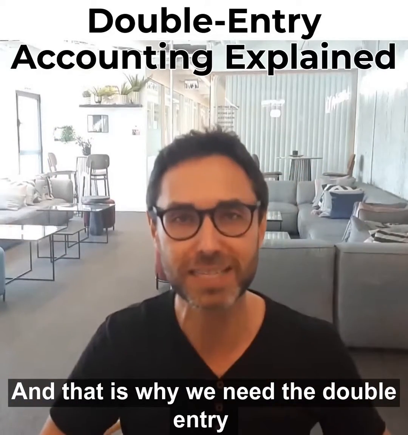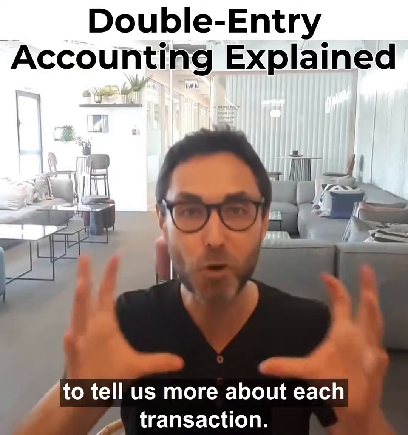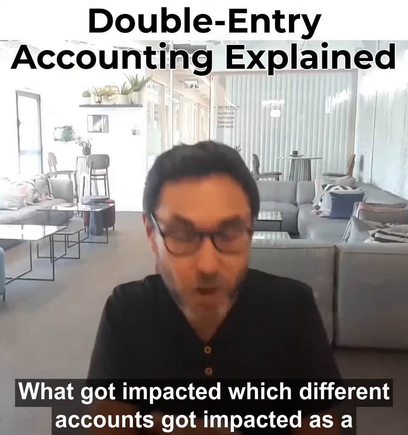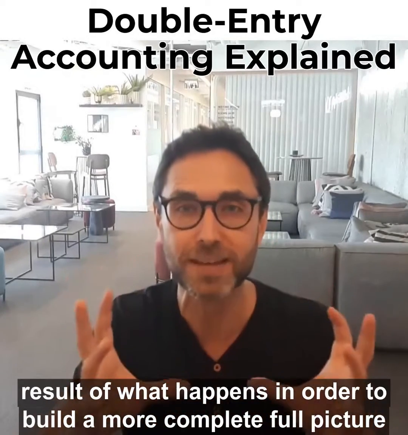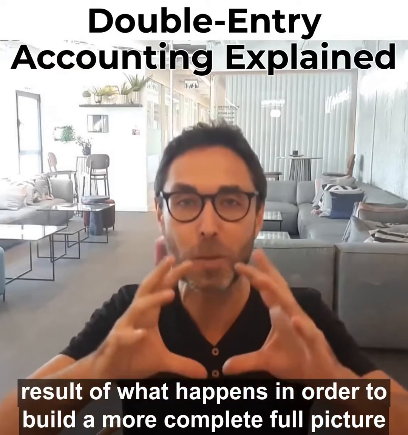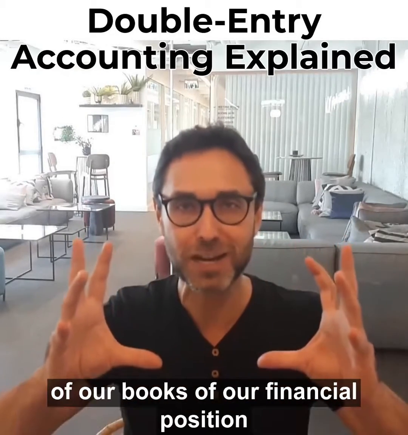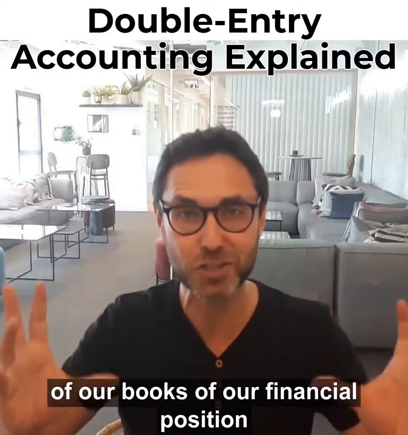And that is why we need the double entry to tell us more about each transaction, what got impacted, which different accounts got impacted as a result of what happens, in order to build a more complete, full picture of our books, of our financial position.